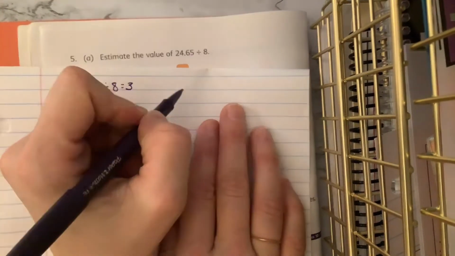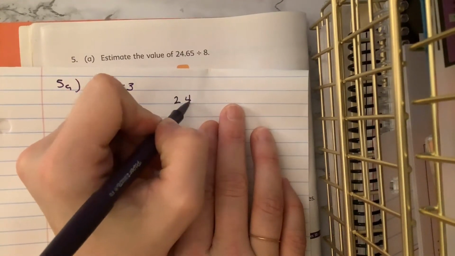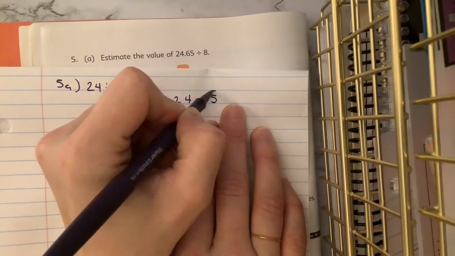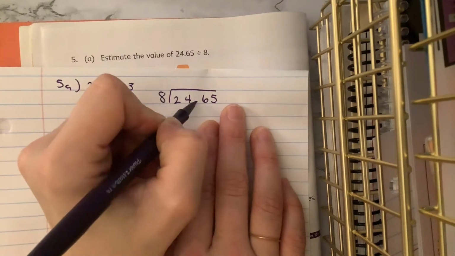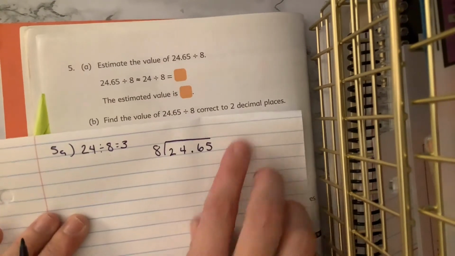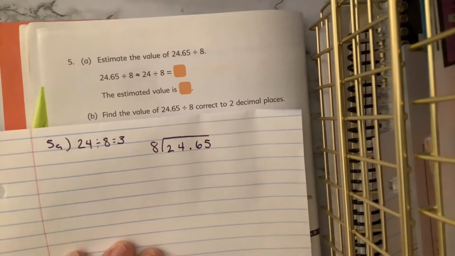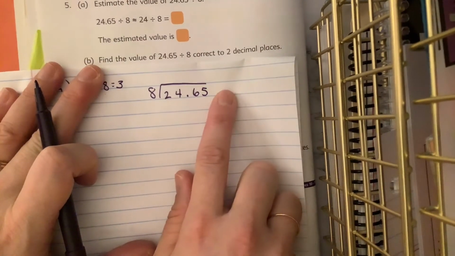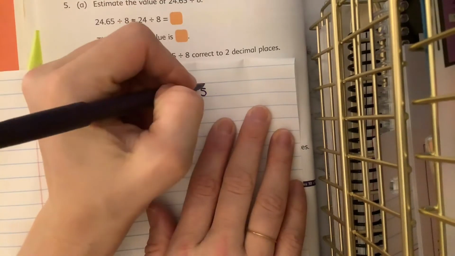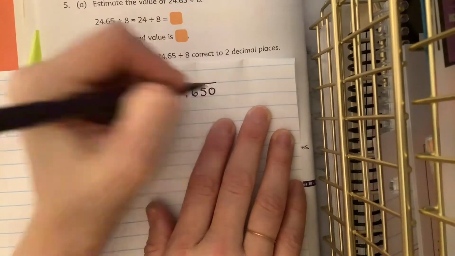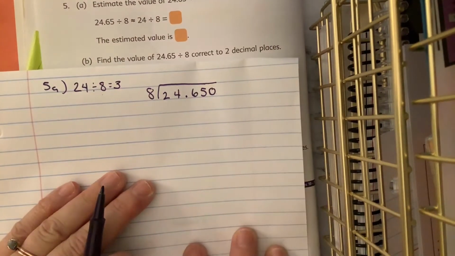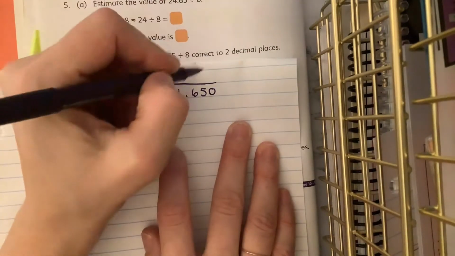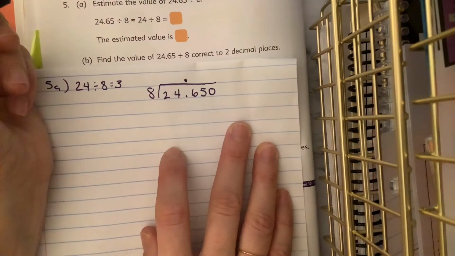Now we want to carefully copy down our division problem and do it. Corrected to 2 decimal places means that we actually have to carry out our division to the 3rd decimal place. So we're actually going to have to go out one more here and then round to the 2nd decimal place. And of course, we want to remember to line up our decimal points.